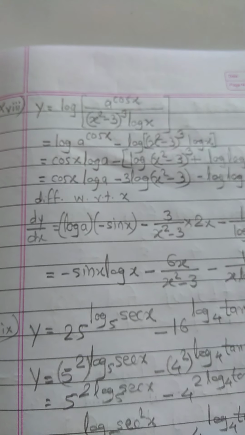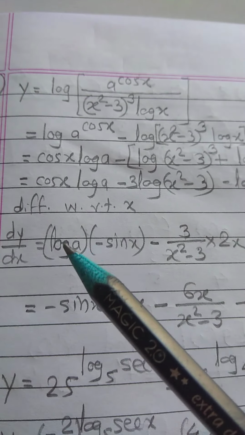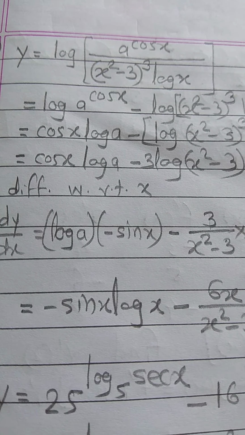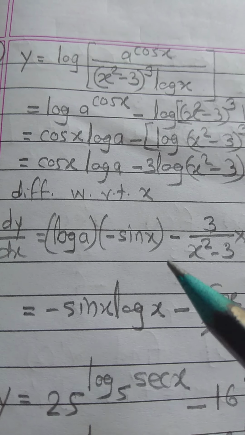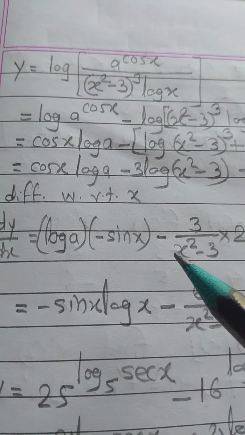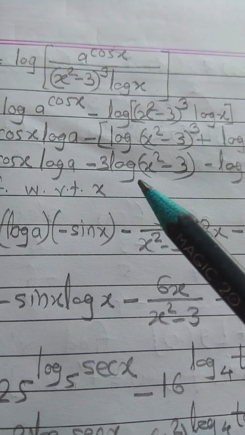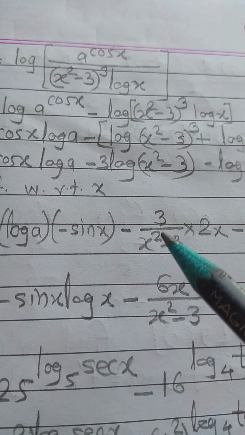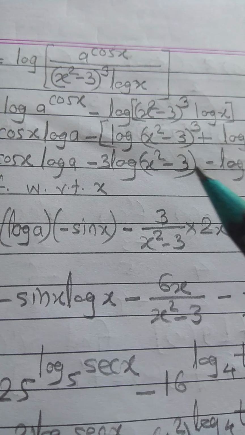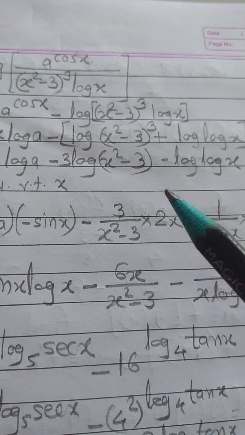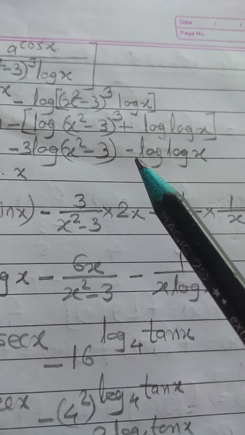Now we can differentiate easily. Log a is the constant thing. Derivative of cos is minus sin. Minus 3 as it is. Derivative of log of something is 1 upon that thing. That means log of x square minus 3 will become 1 upon x square minus 3. Derivative of x square is 2x. Derivative of 3, a constant, is 0.